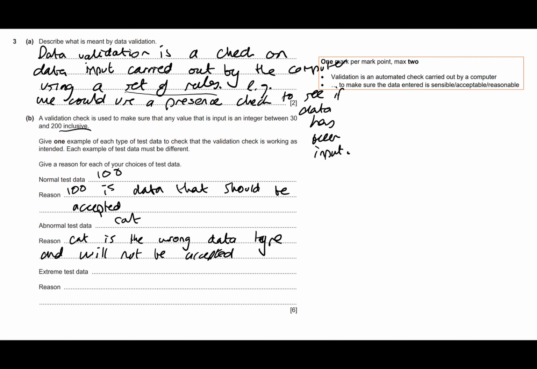So the mark scheme says 200. So I'm going to put 30. You could say 200, and I can say this is data at one end of the range, accepted. I think that'll do. Right, let's have a look at the mark scheme for this one.